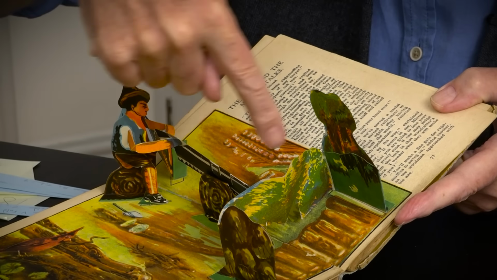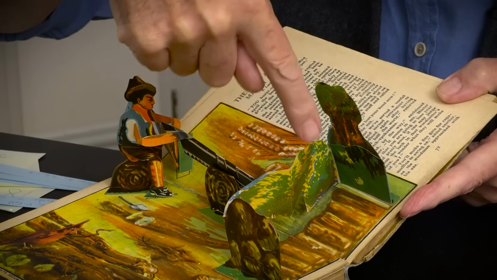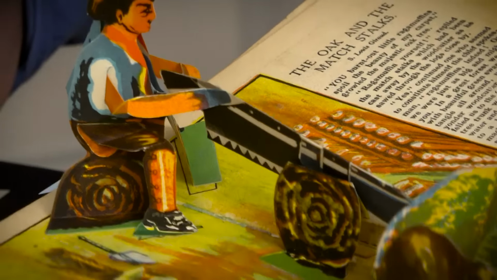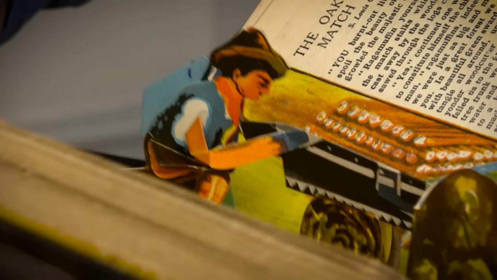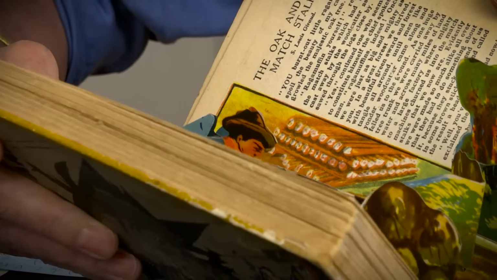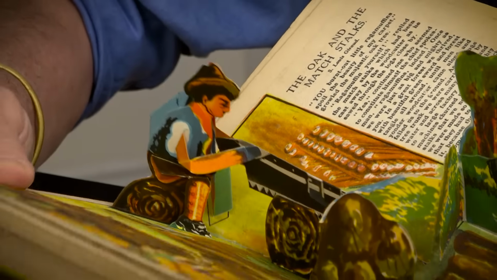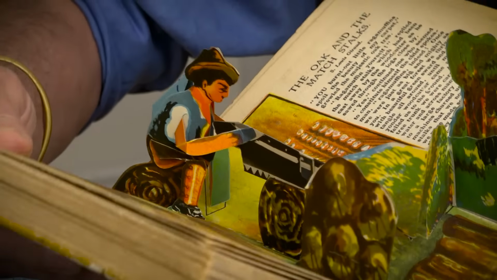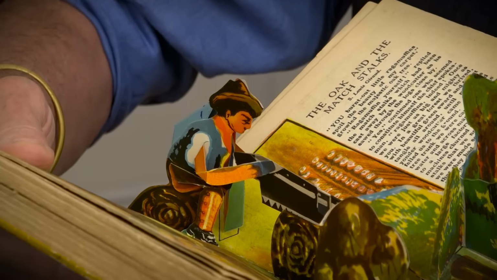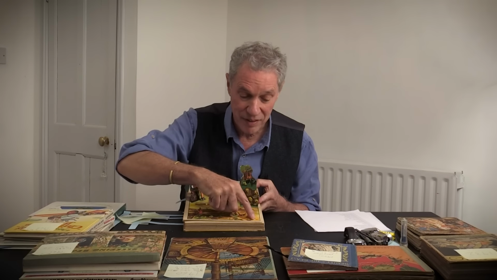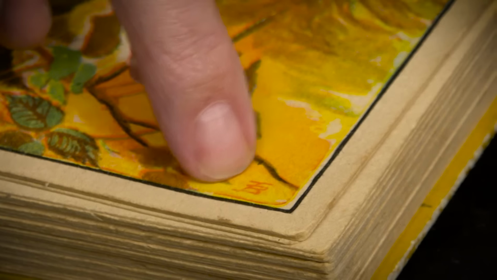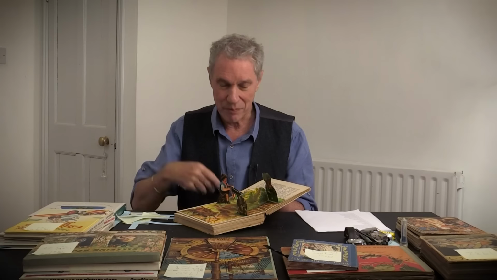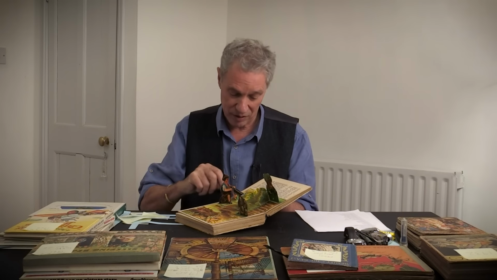And the zigzag fold, the way it's being configured means you've got some give there. So as you open and close the book, you actually get the model sawing the log, which is rather pleasing, really. This pop-up is actually taking the whole field to another level, because now it's becoming a working model rather than just a 3D illustration. The last thing I'd like to point out is this little TB monogram. This is Theodore Brown, the designer, the inventor, really the father of all pop-up designs.